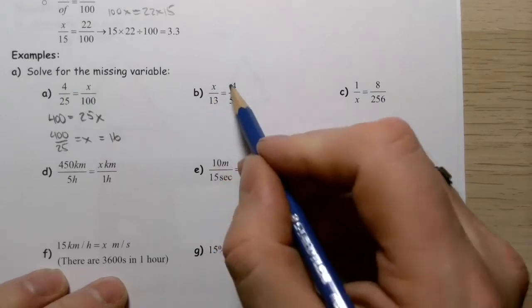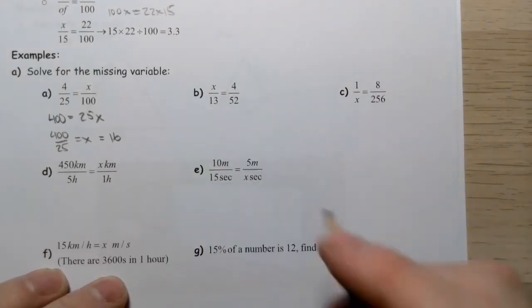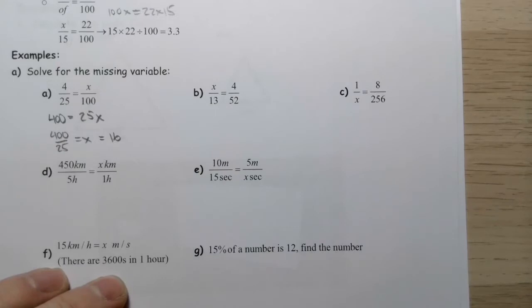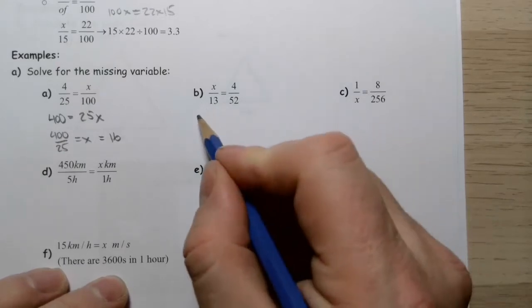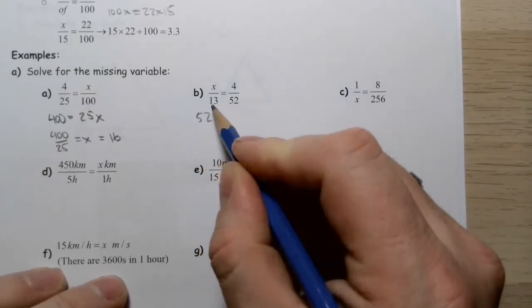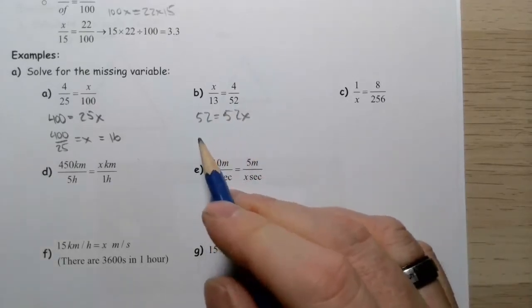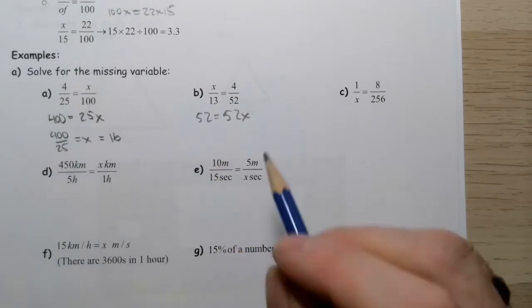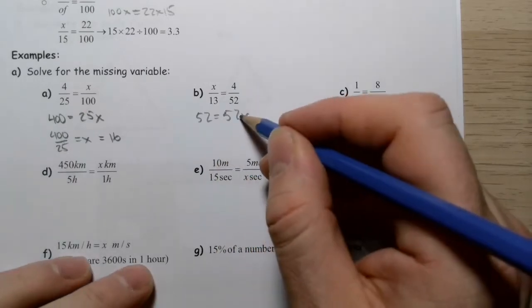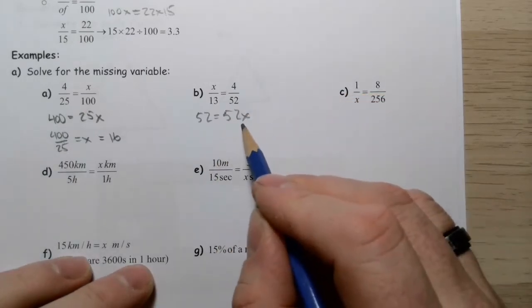So, 13 times 4. Let's just figure that out over here. 13 times 4, just want to make sure I get that. 52 is going to equal x times 52, or 52x. Now when you divide both sides, you're going to divide them by 52, because to get the x by itself, remember, you're always going to divide by the coefficient of the variable, the x.